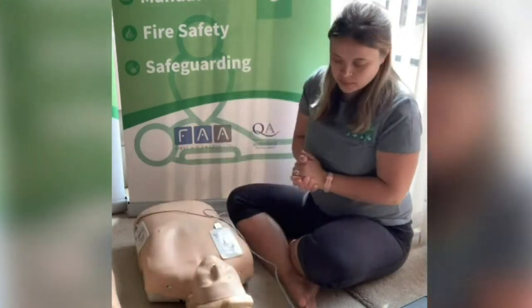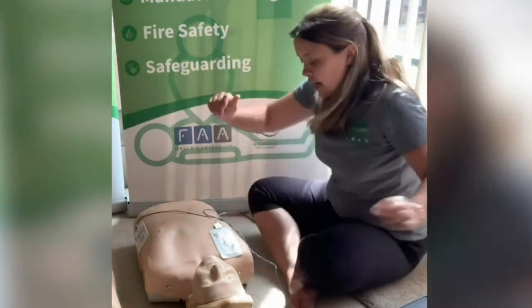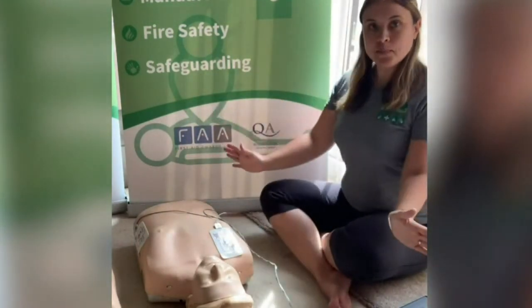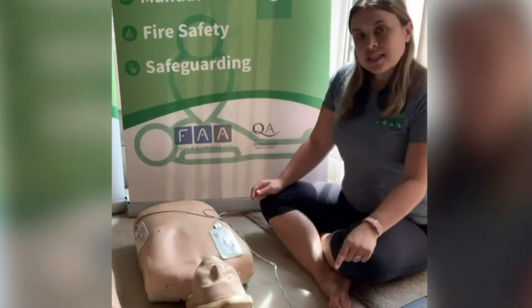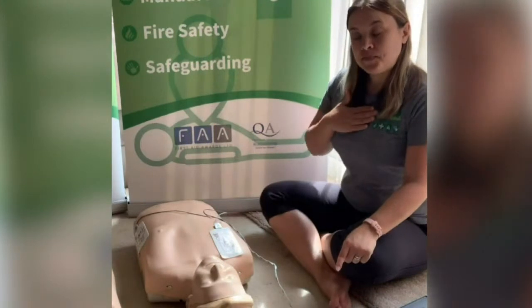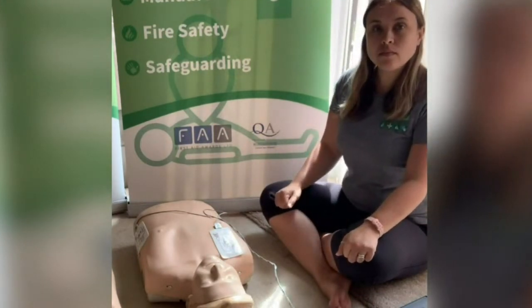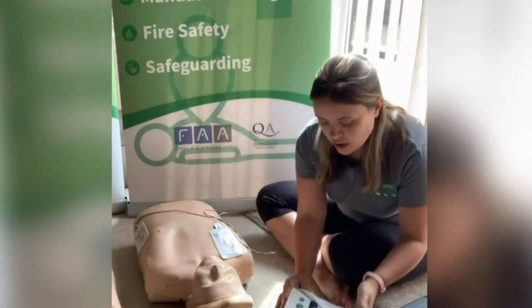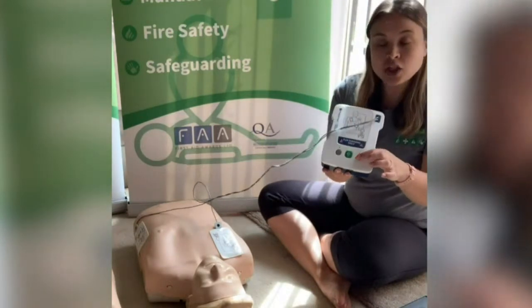Do not touch the patient. So analyzing heart rhythm. Now, I have to move away from the patient. Analyzing heart rhythm. Shock advised. That's establishing if the heart's beating. Do not touch the patient. Everyone clear. Press the flashing shock button. So now this is flashing. This is where the shock will be delivered.